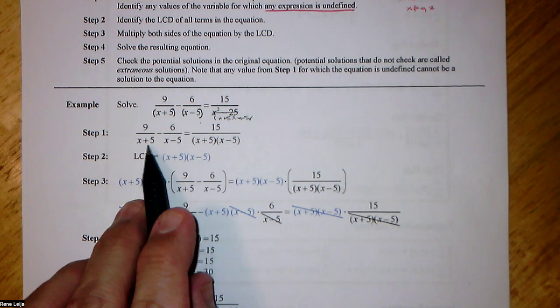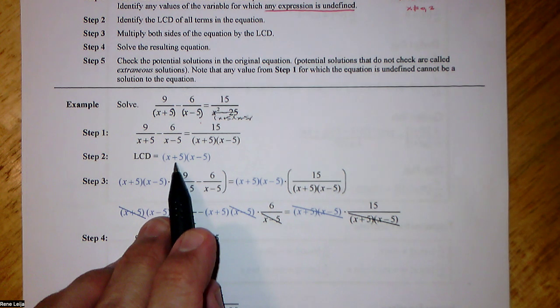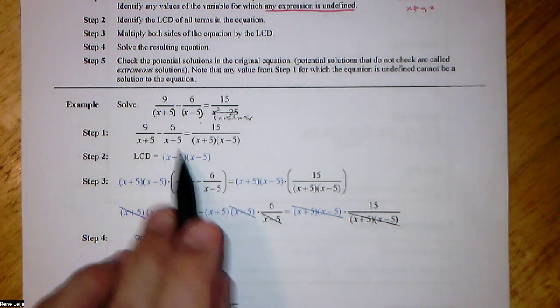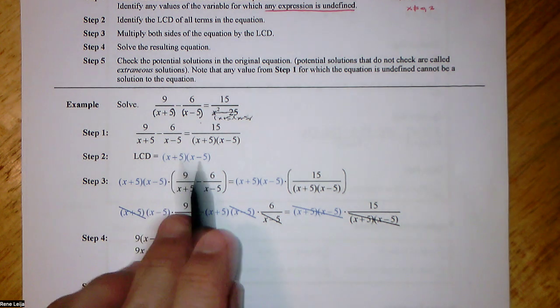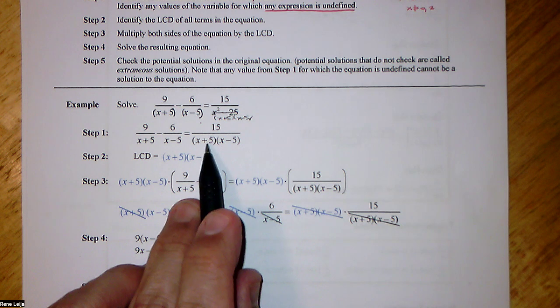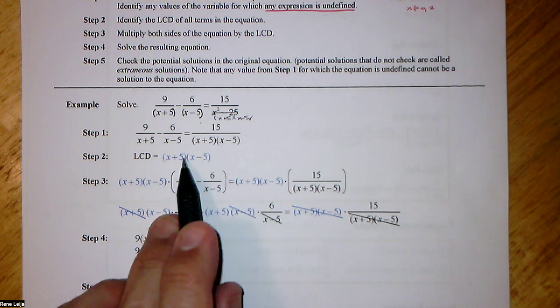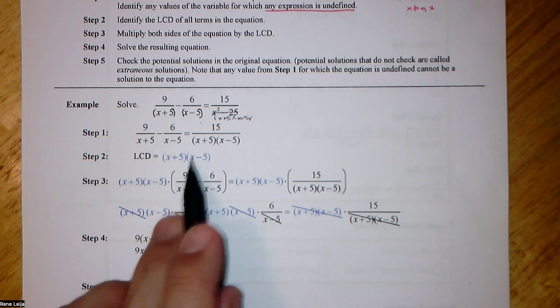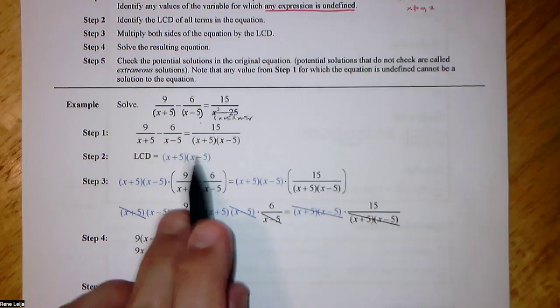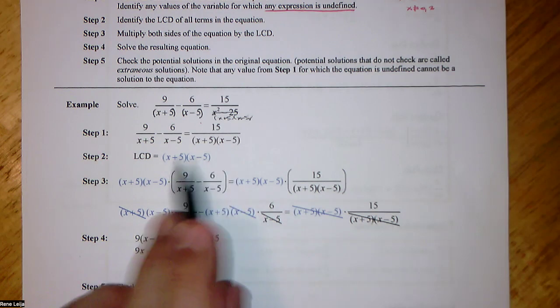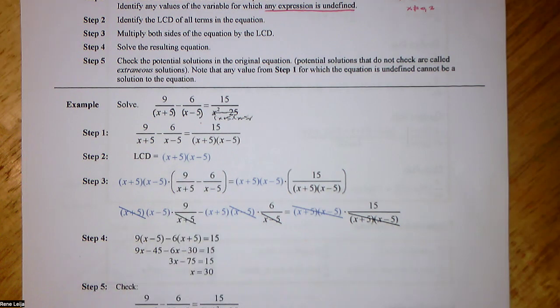Now, when we identify the LCD, you go through and pick up what you need. This denominator has an x plus 5, so I need it. This denominator has an x minus 5, so I need it. This denominator has both of them, but notice how we already have both of them here. So we're good. This guy's happy because he's in here. This guy's happy because he's in here. These two guys are happy because they're both in the LCD.